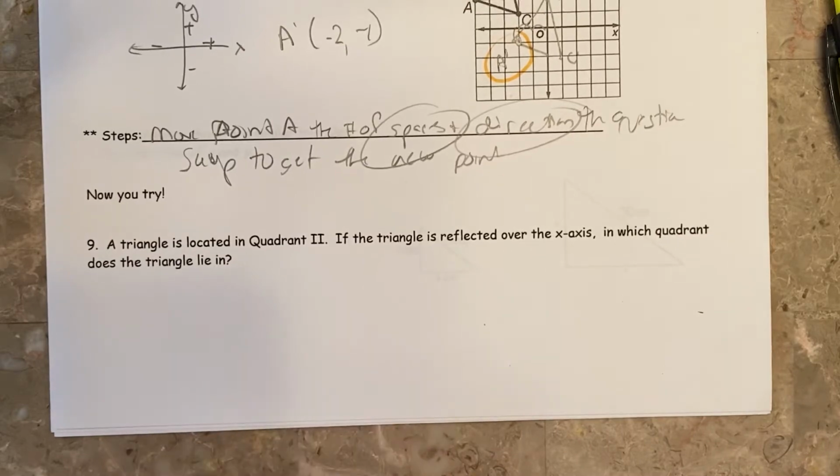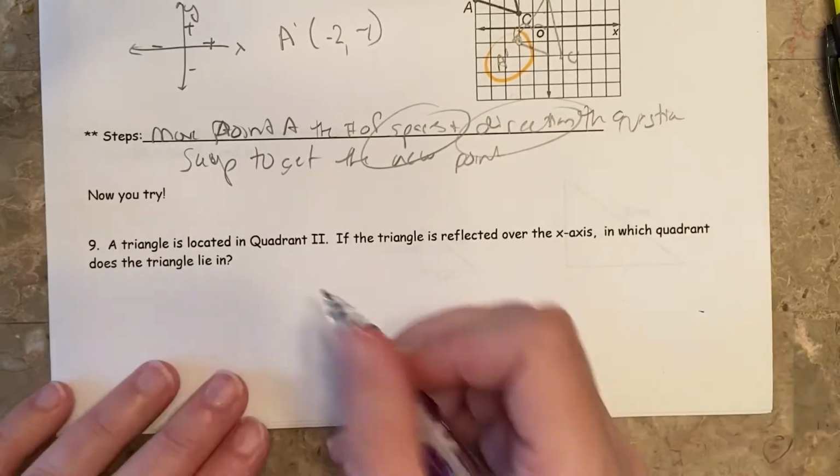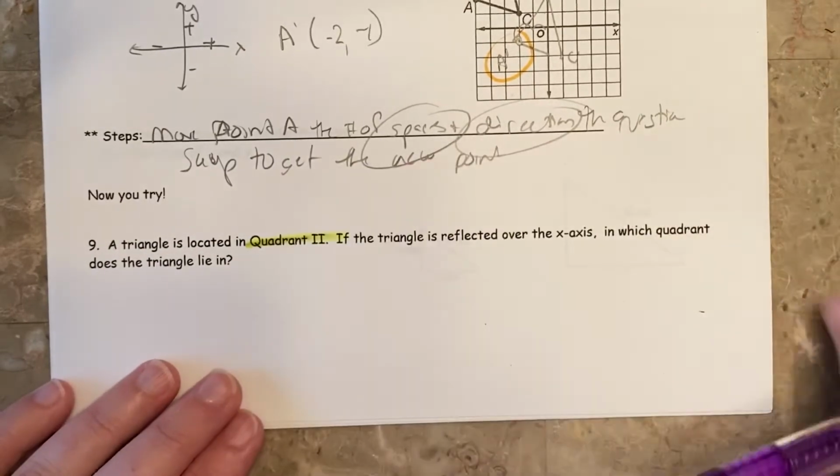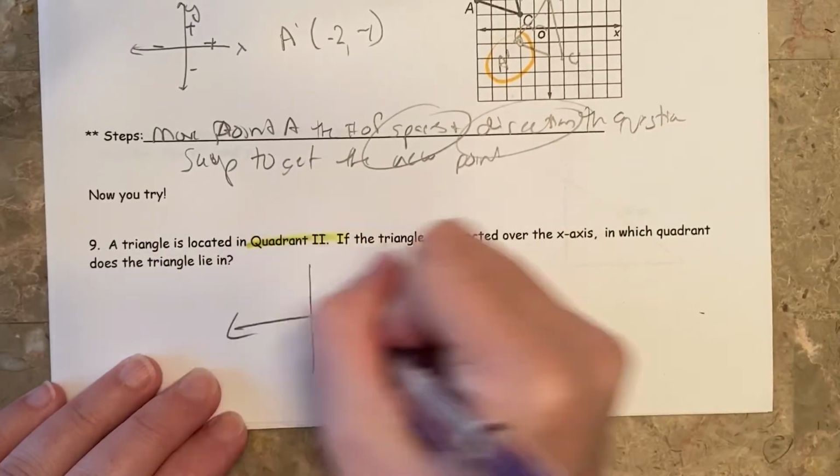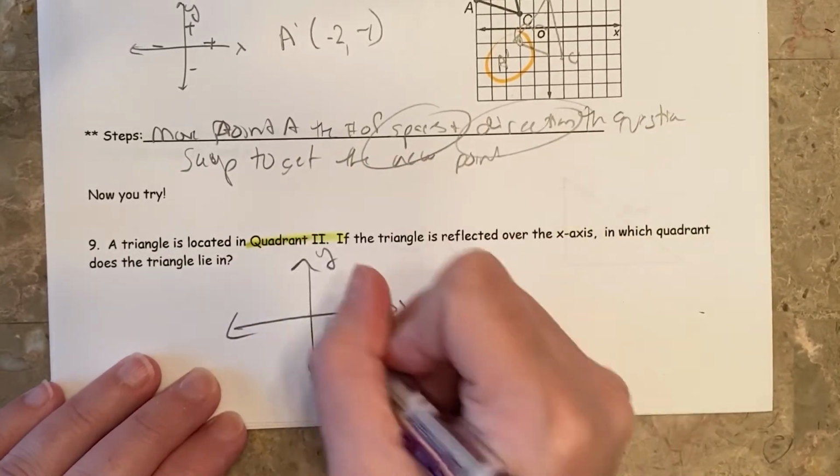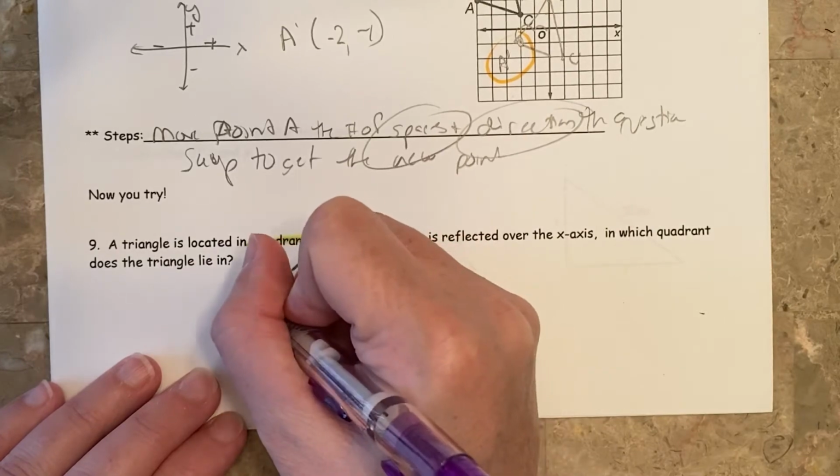All right, so let's see how you guys did. So a triangle located in quadrant 2. Okay, so we have quadrant 2. We have our X, we have our Y. This is quadrant 1. This is quadrant 2.